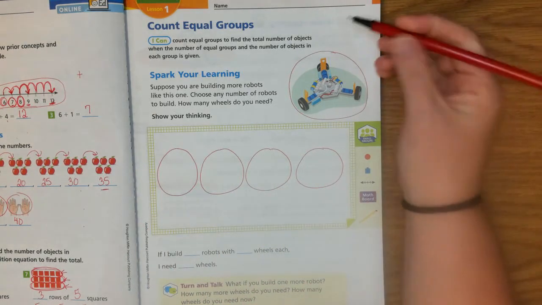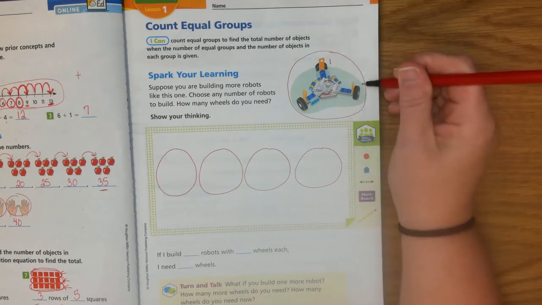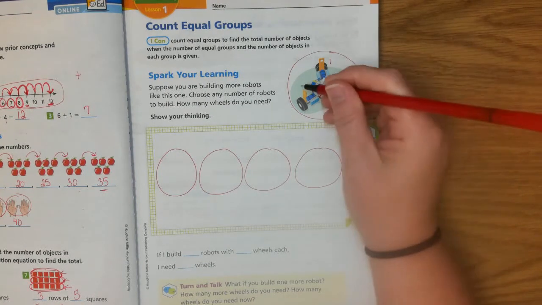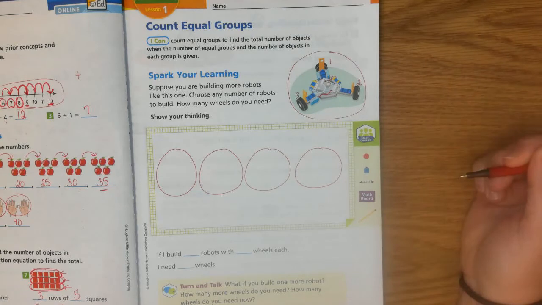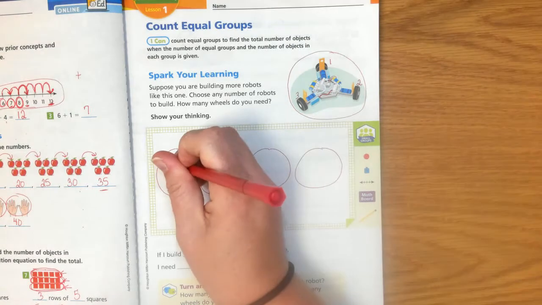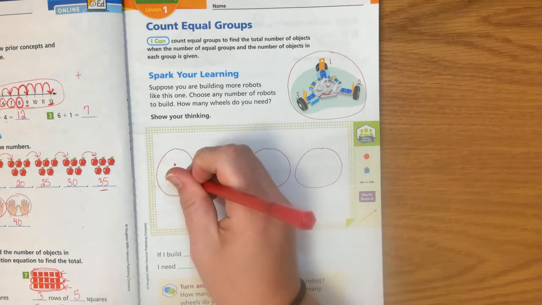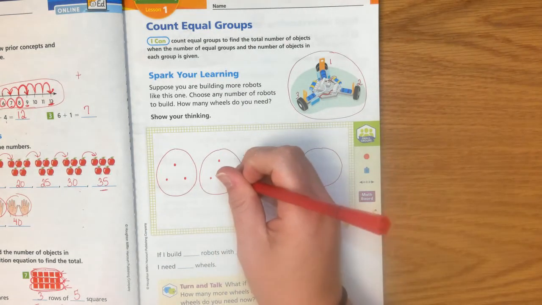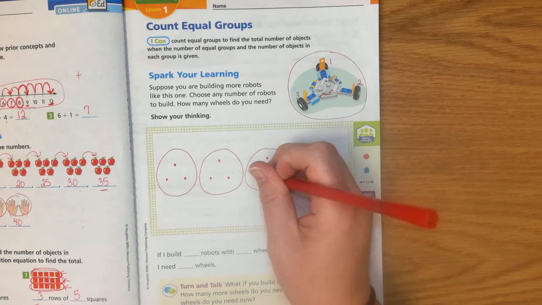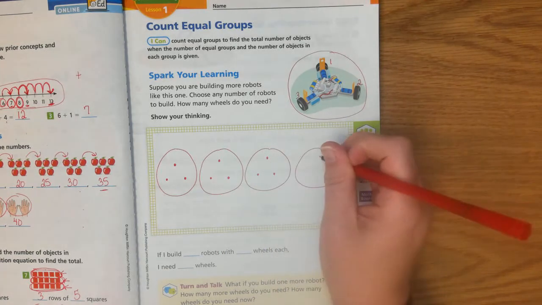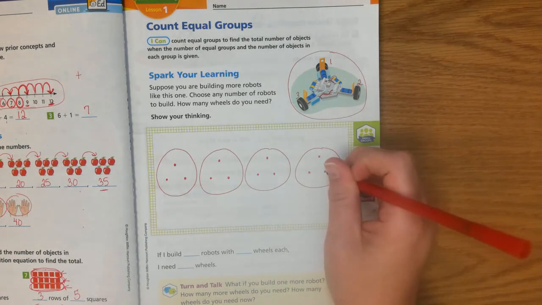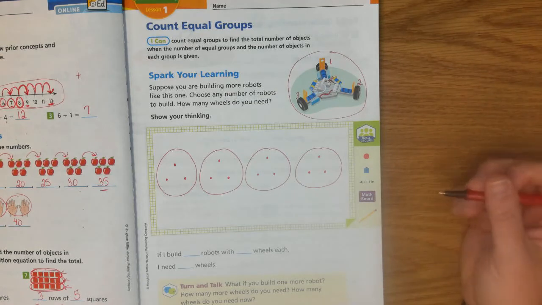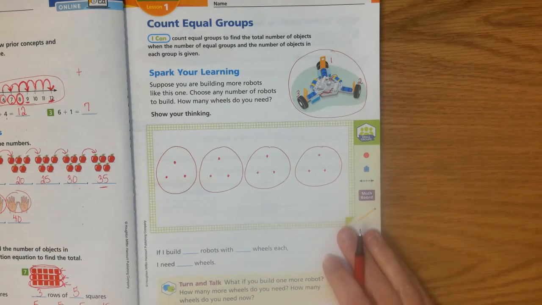So my thinking is I know I want to make 4 robots. And when I'm looking at my robots, there are 1, 2, 3 wheels. So each of my robots needs 3 wheels. So this circle is my robot, and inside my robot is each wheel that I would need for each robot.